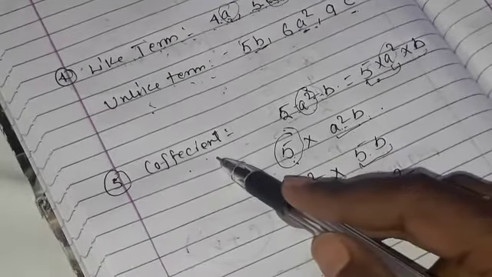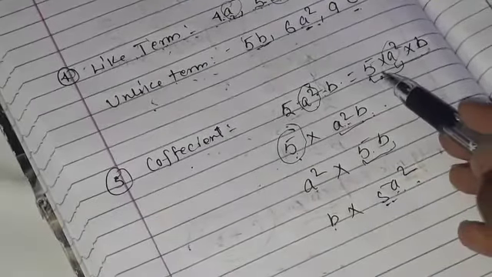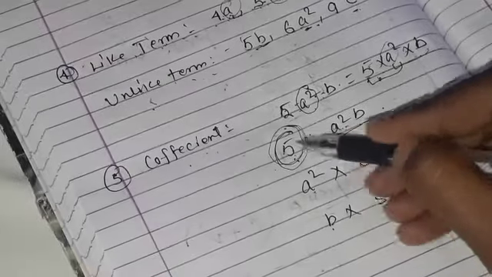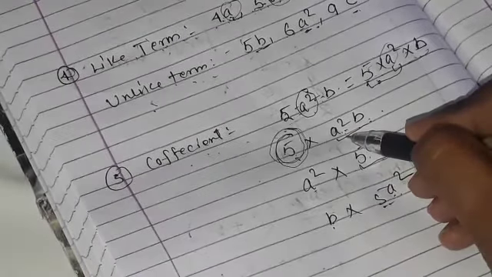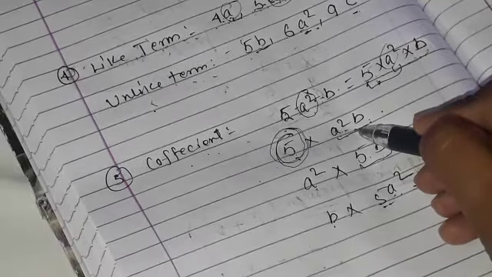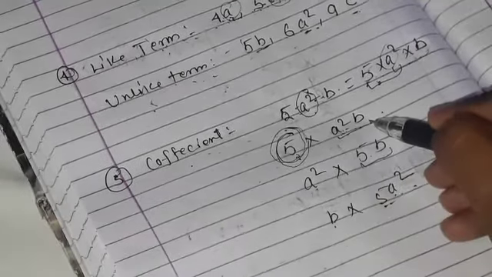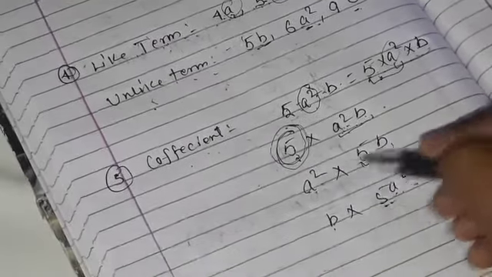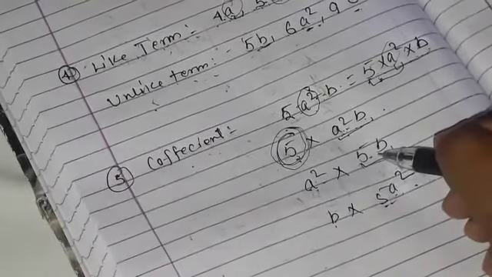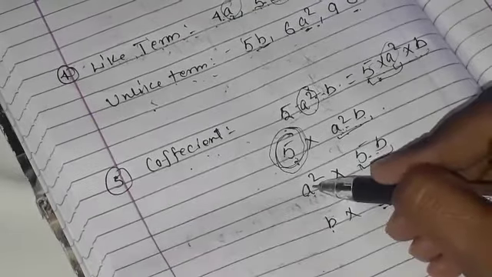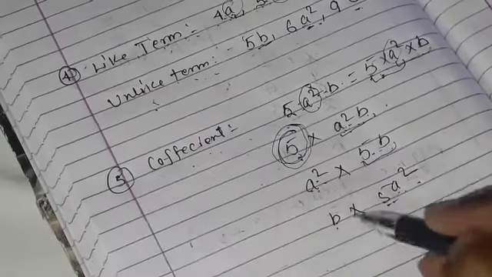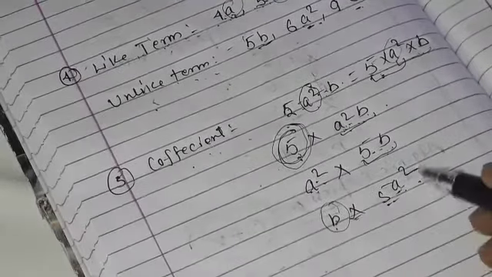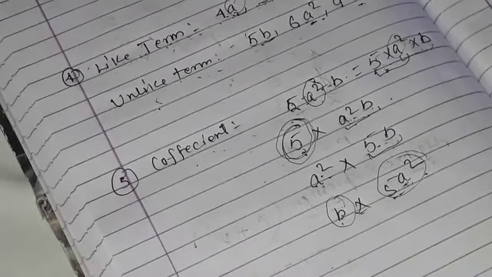So what is the meaning of coefficient, class? If we factorize, then the removed factor is the coefficient of the other part, or we can say the other factor. So 5 is a factor, a square b is also a factor. So 5 is a coefficient of this factor. In this case these are two factors, so the first factor is the coefficient of the second factor, or we can say a square is a coefficient of 5b. Again this is a factor of 5a square b, so b, the first factor, is the coefficient of the second factor.